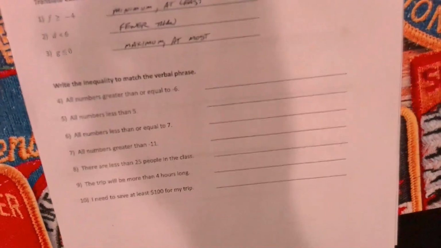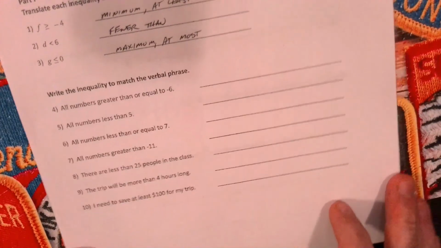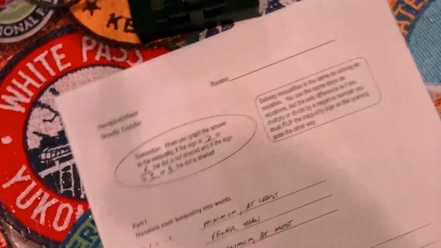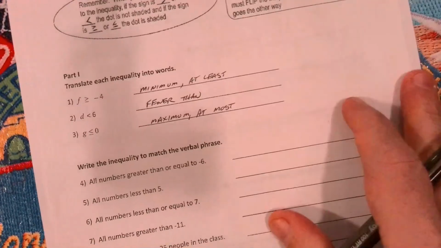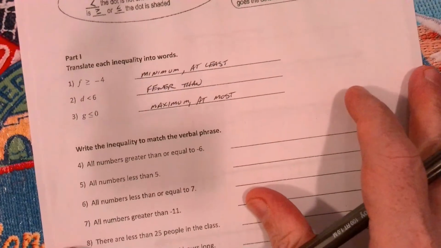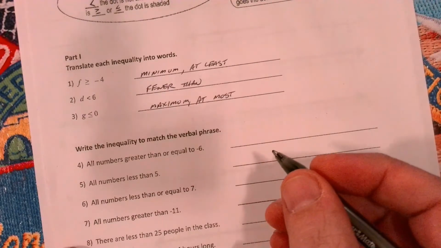and write them as an inequality. Okay? So I'll just go through and do the correct signs. All right, here we go. Number 4, all numbers. I'm going to use x as my variable, same variable every time.